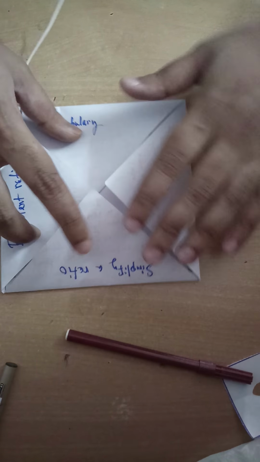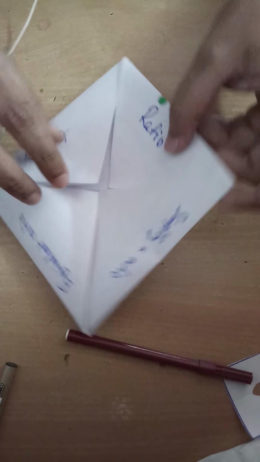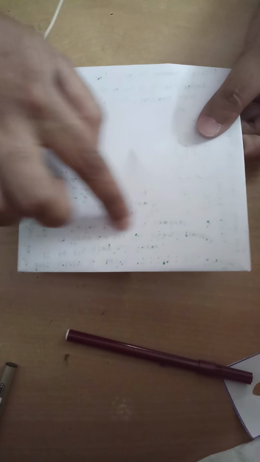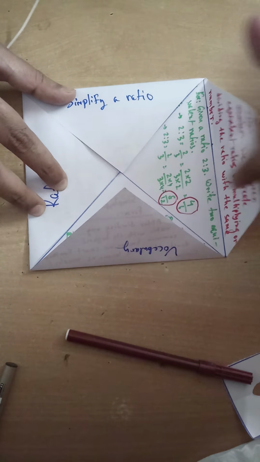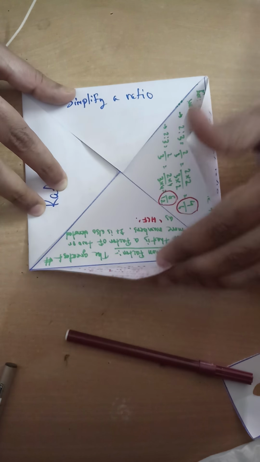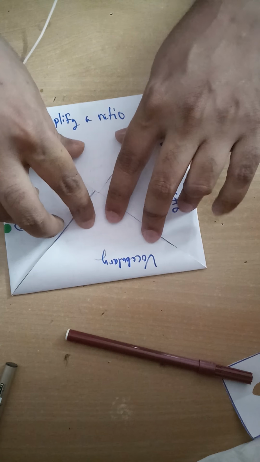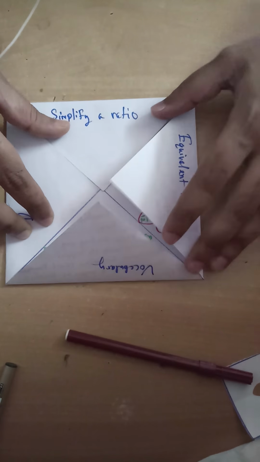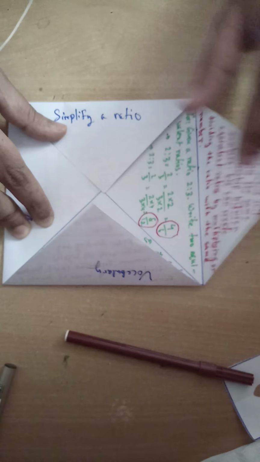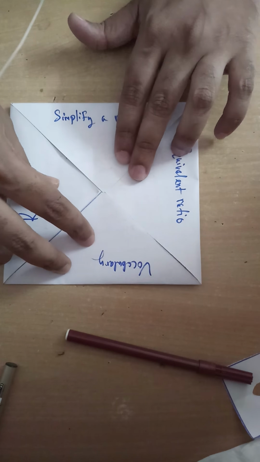Okay guys, after finishing this, fold everything together like this, and then this part has to be glued into your interactive notebook, and all this has to be open. Please do not glue like this. Fold everything up like this. Just glue the back part of it in your interactive notebook so that these are flippable. You can flip back and forth as many times as you want to.